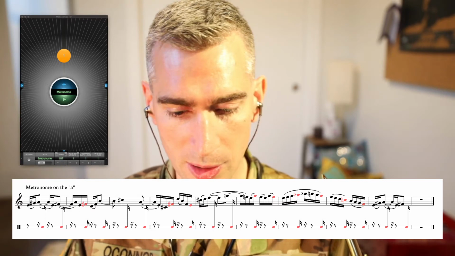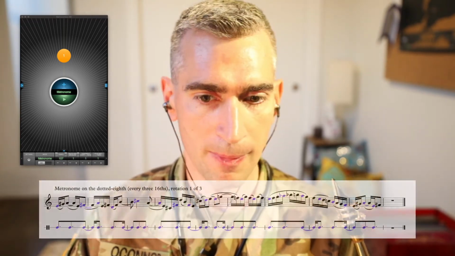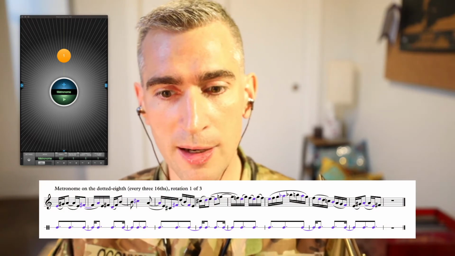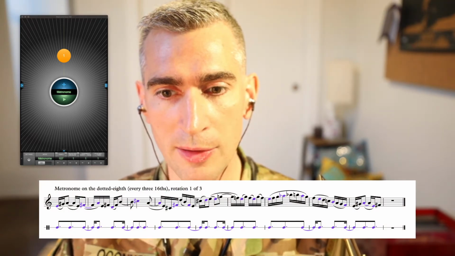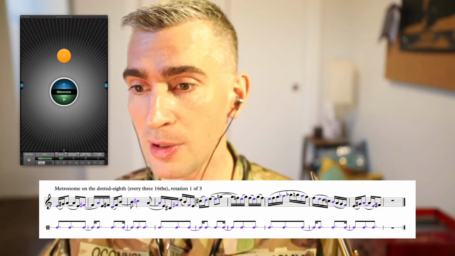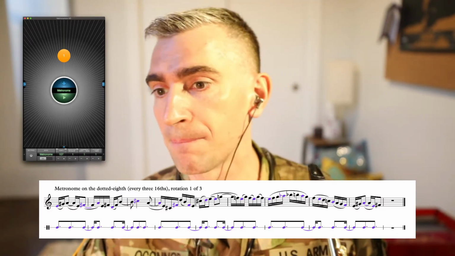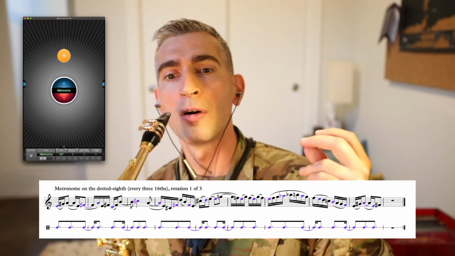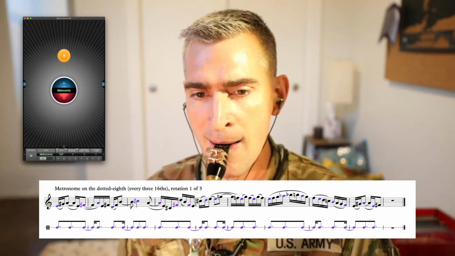And here's what this looks like in the example. So you can see the dotted eighths, that's going to represent the metronome click in the bottom stage. So here's what that sounds like. 1, 2, 3.